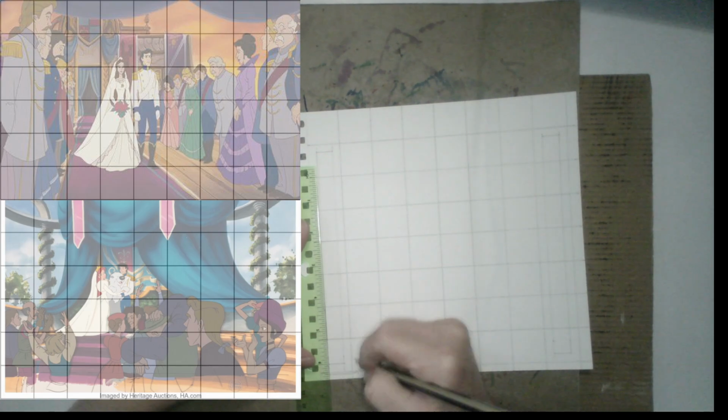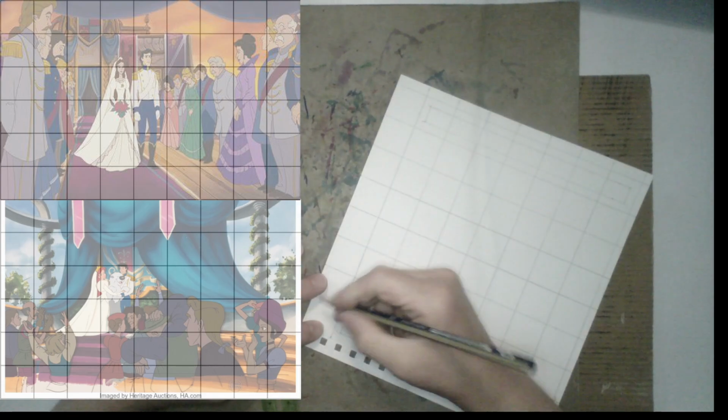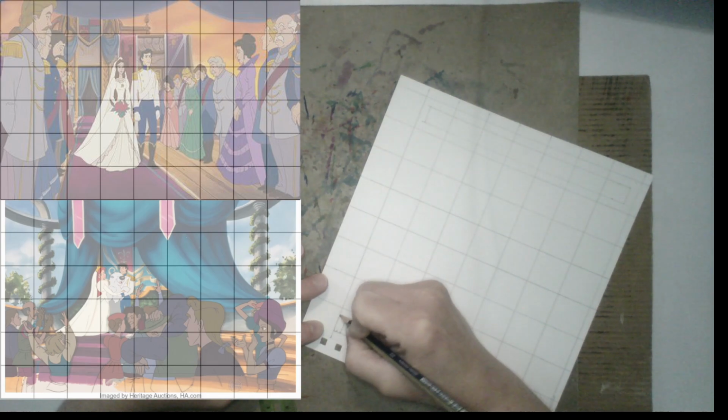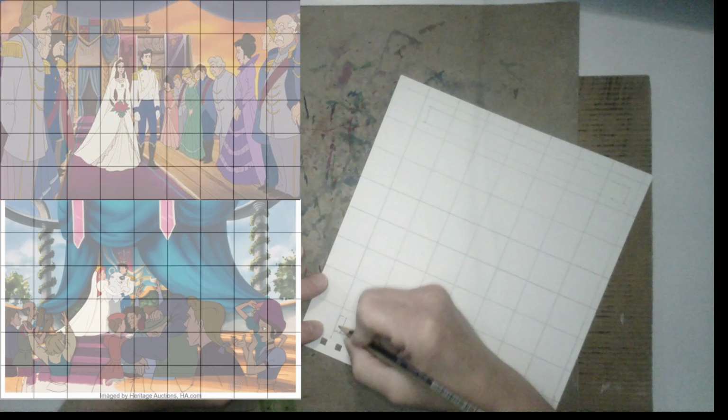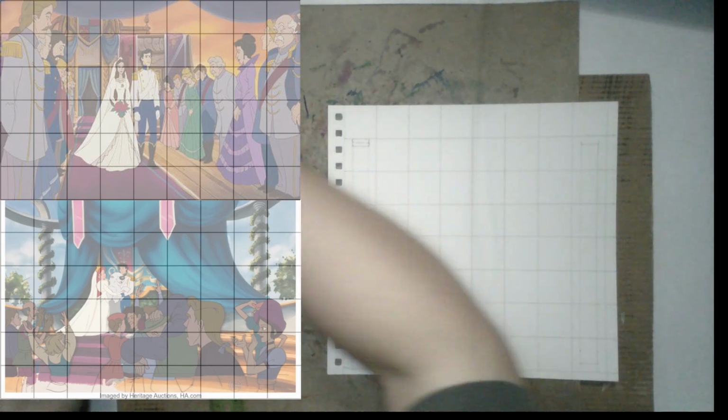I'm going to split the space in half. Sharpen my pencil really quick.